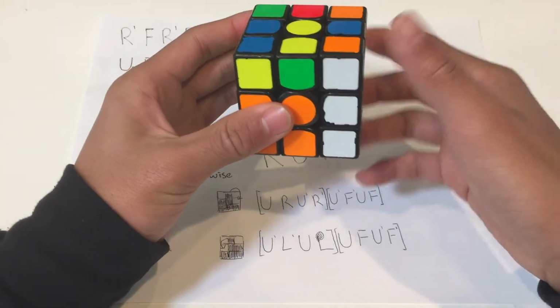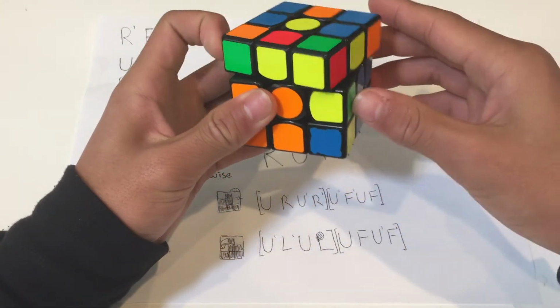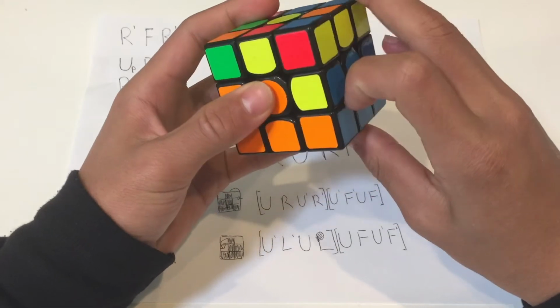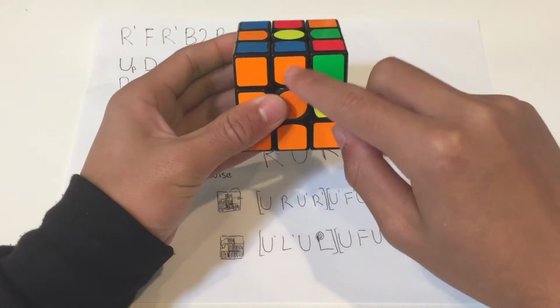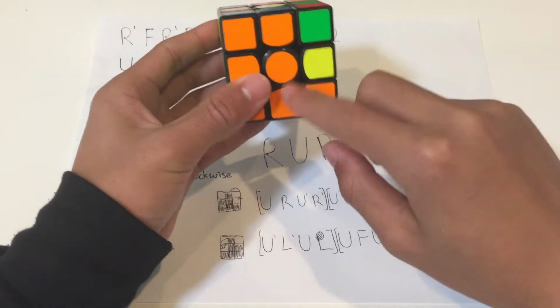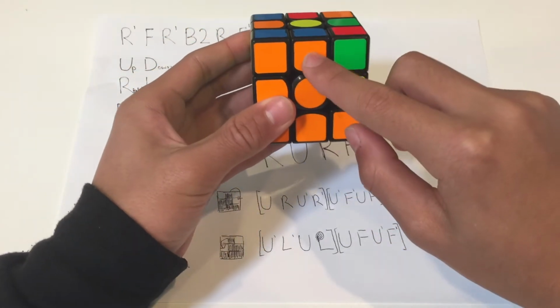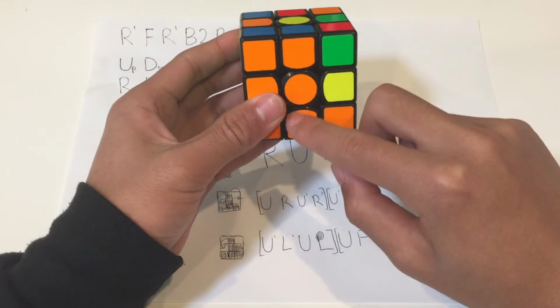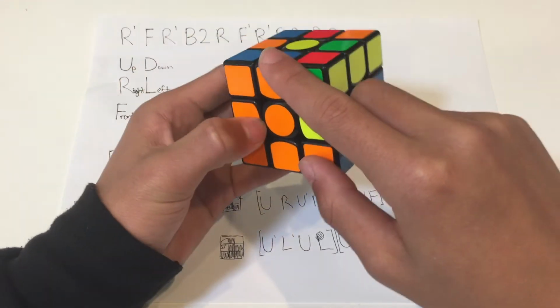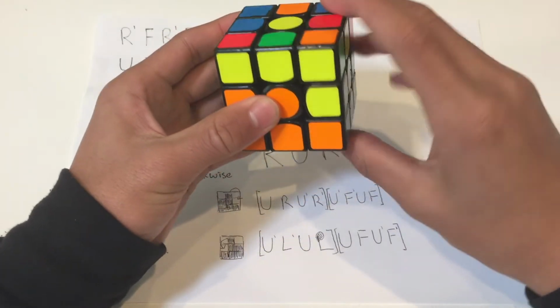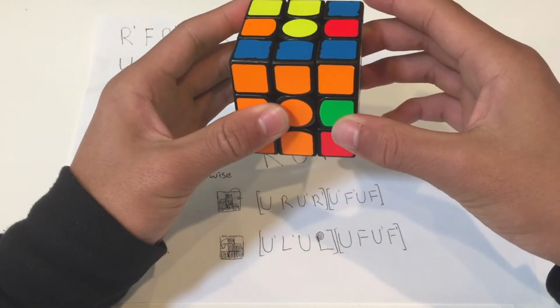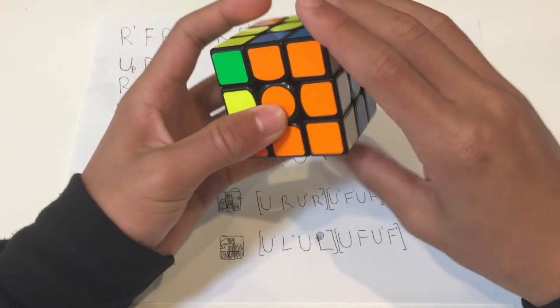So U, R, U prime, R prime, U prime, F prime, U, F. So that took it out and put it back here. Let's line it up. Okay, and so make sure we're always lining up with the front side. So there should be like a row of 3 colors. So it needs to go to the right. So we'll use this algorithm once more. U, R, U prime, R prime, U prime, F prime, U, F.